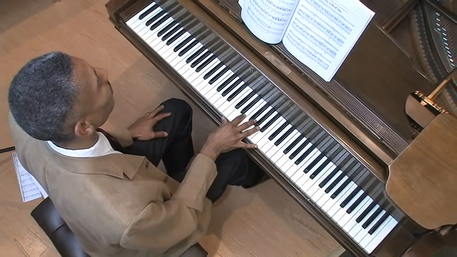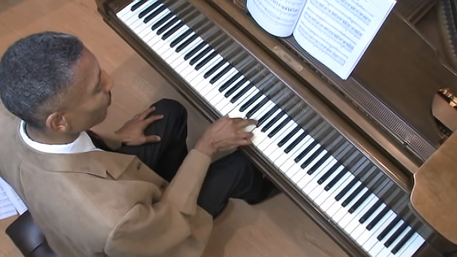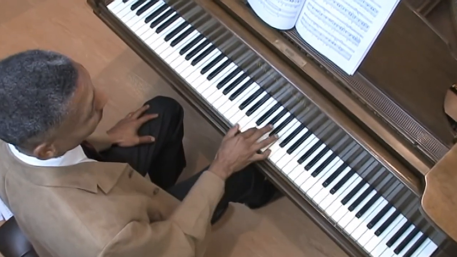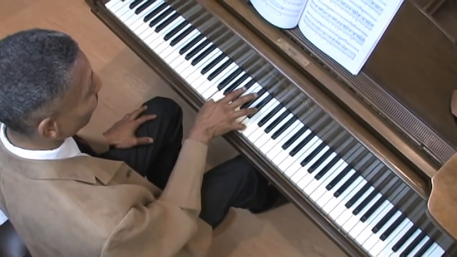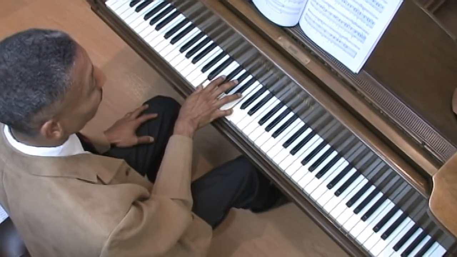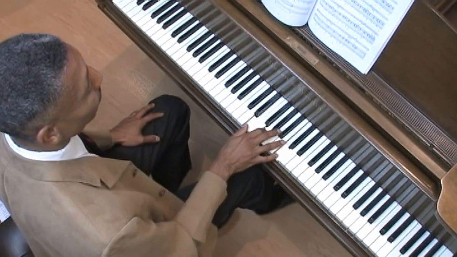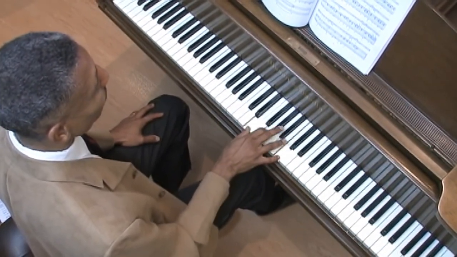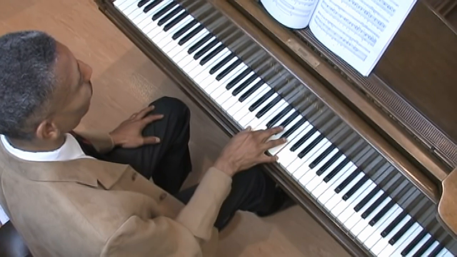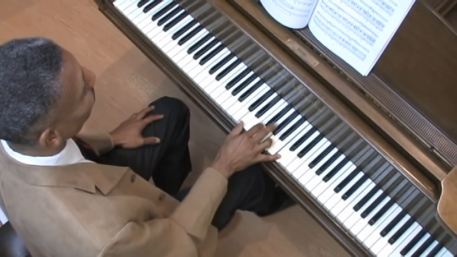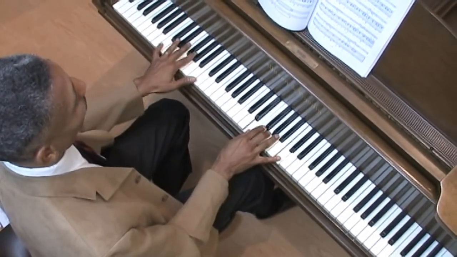Example 84, page 60, in volume 1, between the 1 and the 4. And notice I didn't go with root position. Remember we talked about inversion. First inversion primarily because of, there's our parallel 6, but between the 1 and the 4. So, chord repetition between the 1 and the 4.